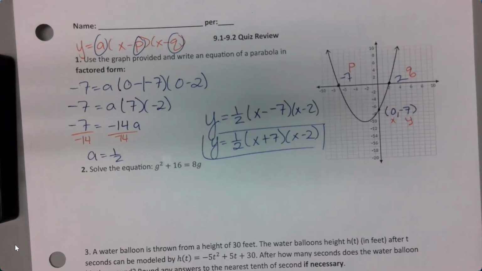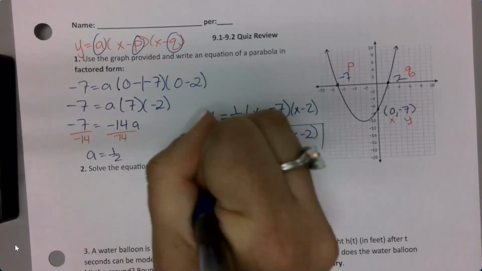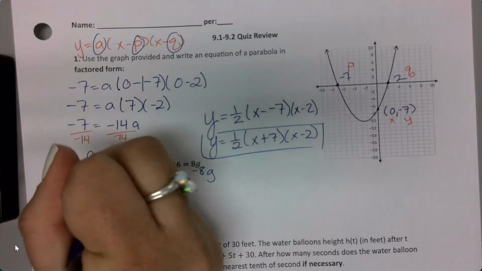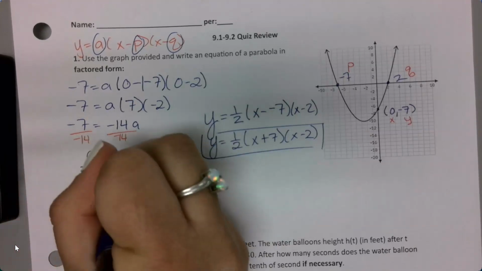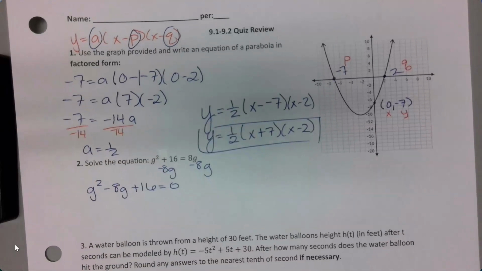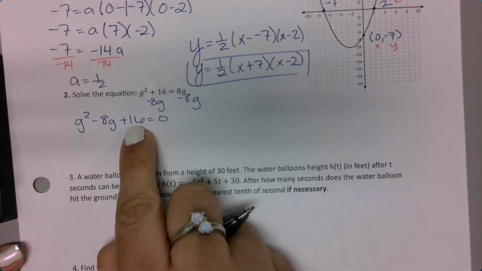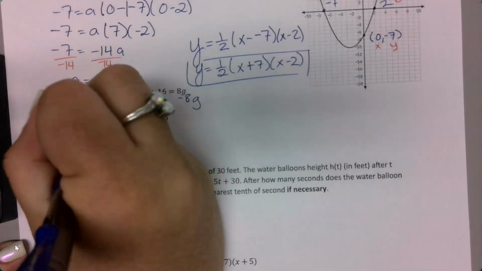Okay, the next one wants me to solve the equation. I want to turn this into standard form, so I'm going to subtract 8g on both sides. Then I'm going to go ahead and factor, so I'm looking for what multiplies to 16 and adds to -8.